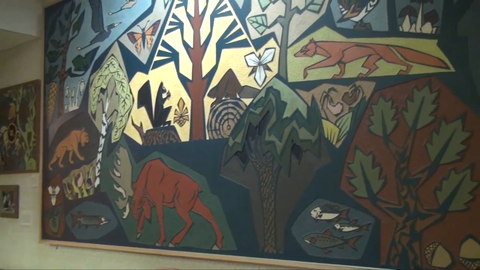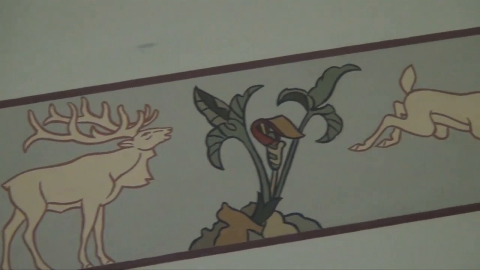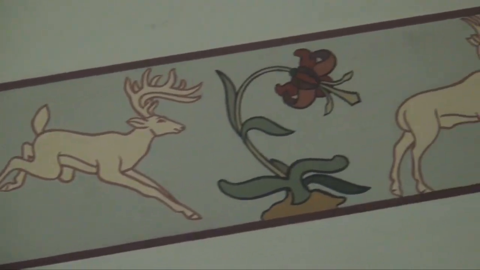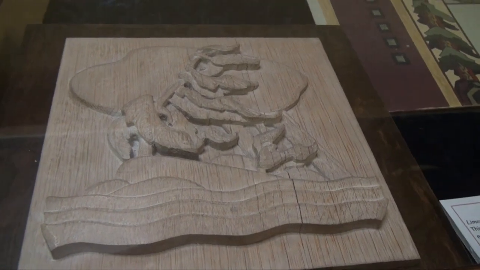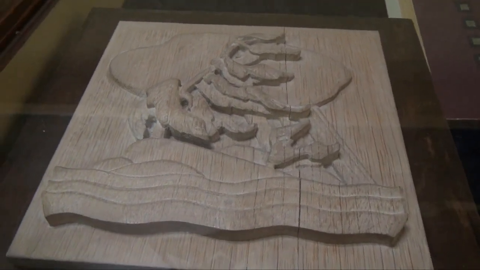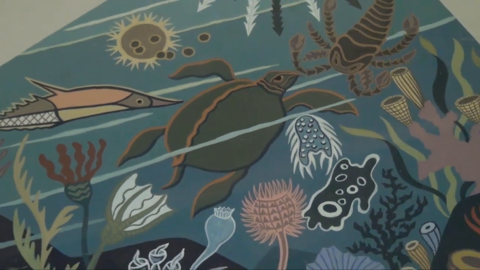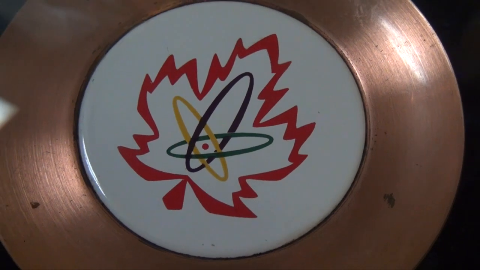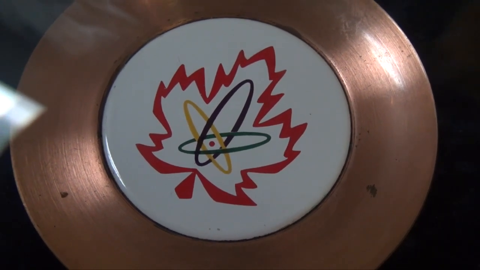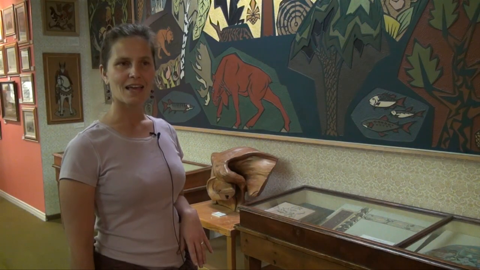We have a large collection. We only have a few pieces up, but we have over 100 different objects from Thor Hansen himself, whether they're the original designs for various panels that were used in the BA offices or in the service stations that BA owned across Canada, or even smaller objects like we have over here that were souvenir pieces that were available at the BA stations and at various department stores across the country. So he's a very popular artist in that sense.